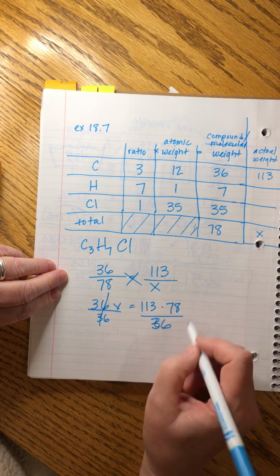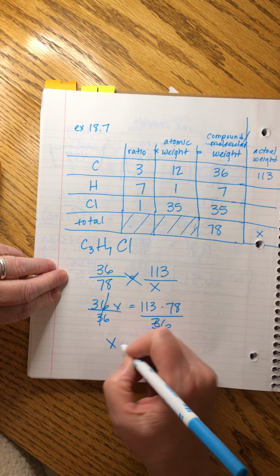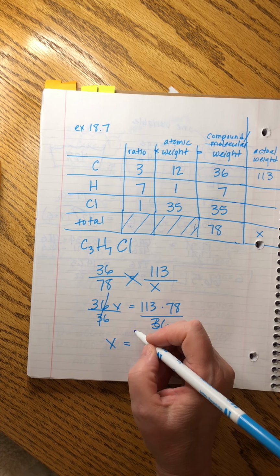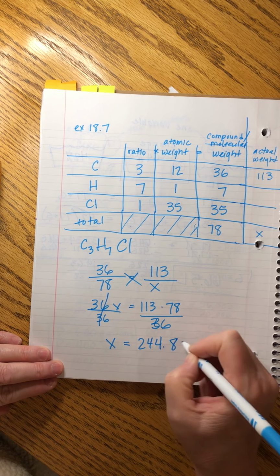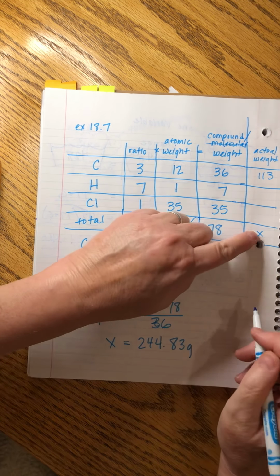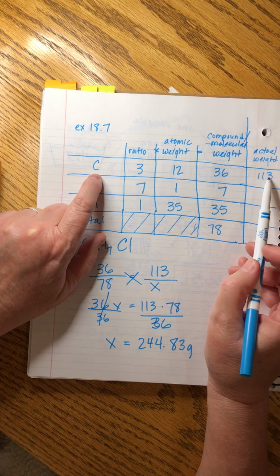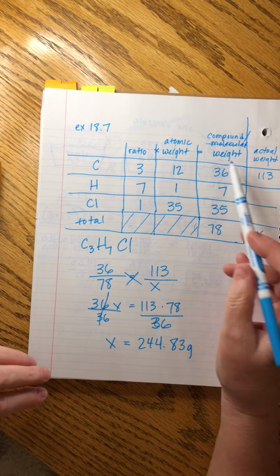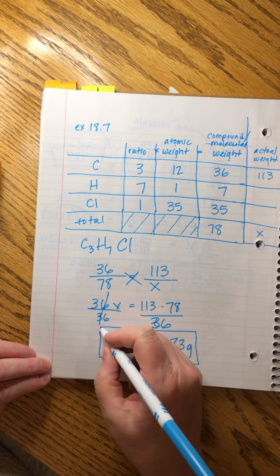This is just a hot mess, so you can use your calculator here to get that x equals 244.83 grams. That would be the weight of the compound if your carbon was weighing in at 113. And we use this ratio of one single molecule of the compound to set up the ratios.